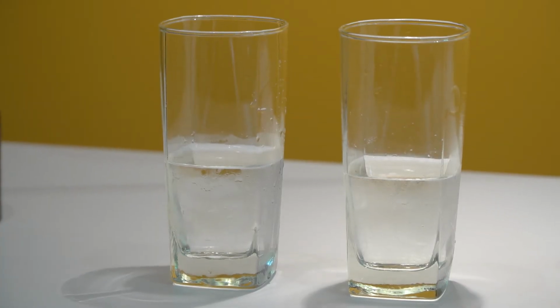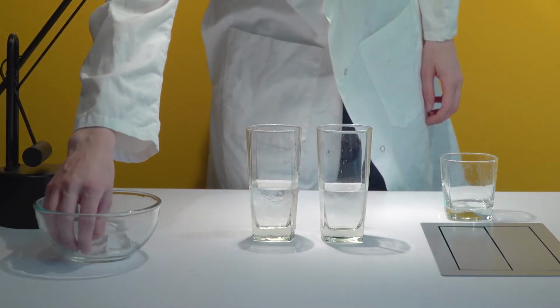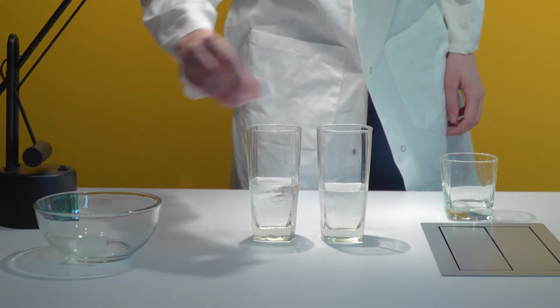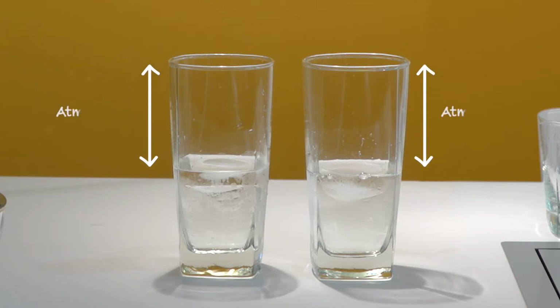First of all, we need 2 glasses filled with the same amount of water. We add 1 ice cube of the same size in each glass. The empty space between the water and the rim of the glass represents the atmosphere, which, as we recall, is the layer of gases wrapped around the planet.